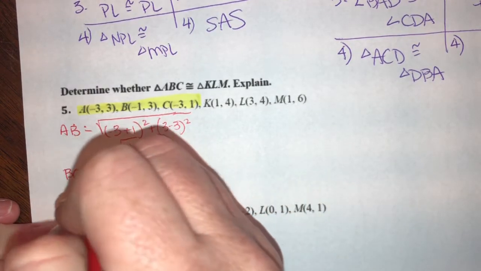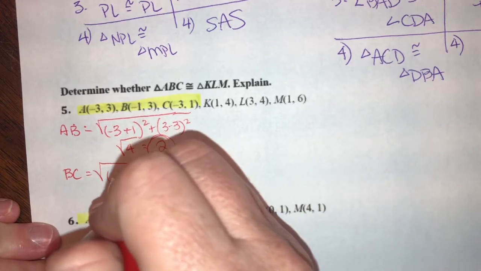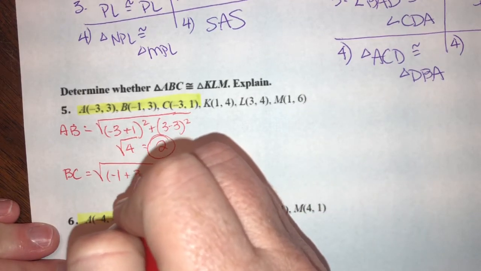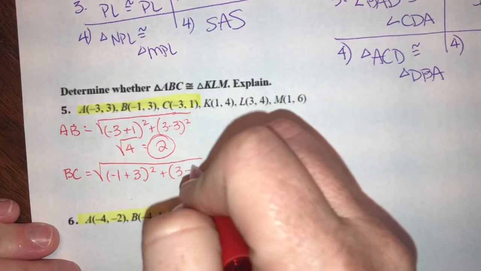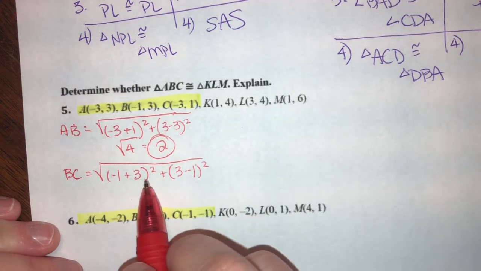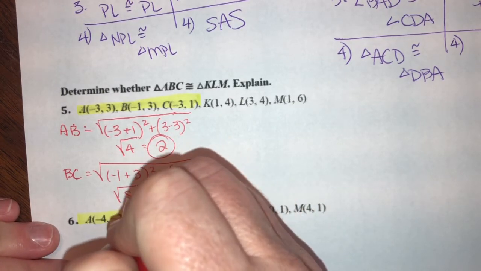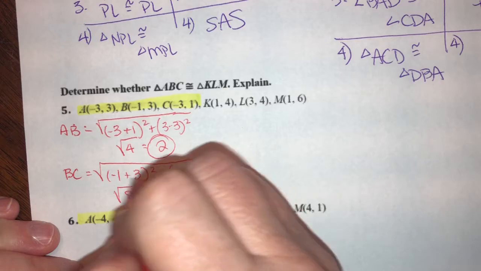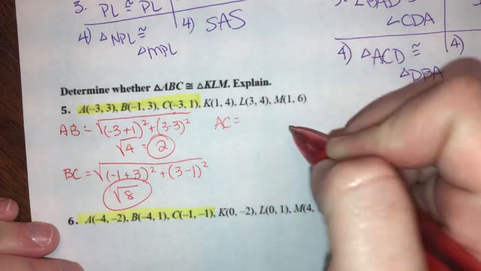BC, distance formula, x minus x squared, -1 minus -3, y minus y squared. -1 plus 3 is 2, squared is 4, plus 4 is 8. So this is square root of 8 for BC. And then AC would be the third side of this triangle.